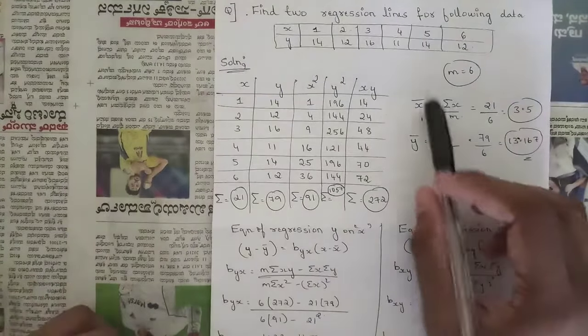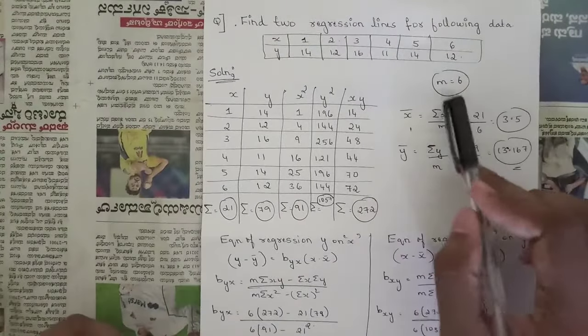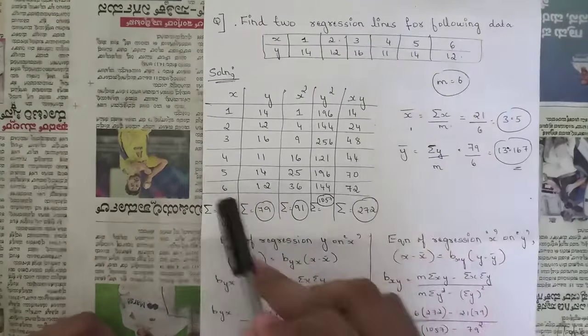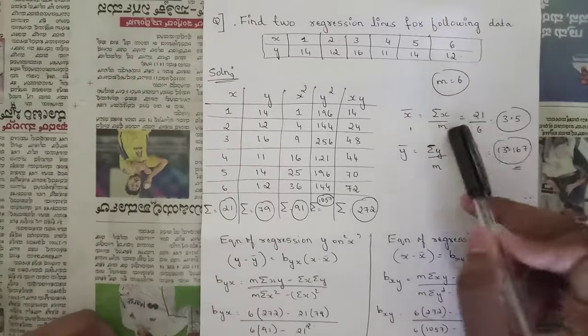272. So now calculate x bar and y bar. The formula for x bar is summation x by n, where summation x is given as 21. So 21 by the number of observations, which is 6.